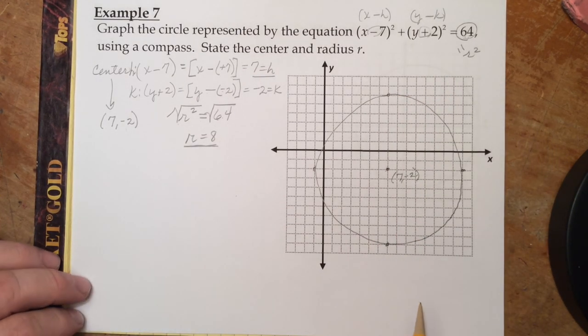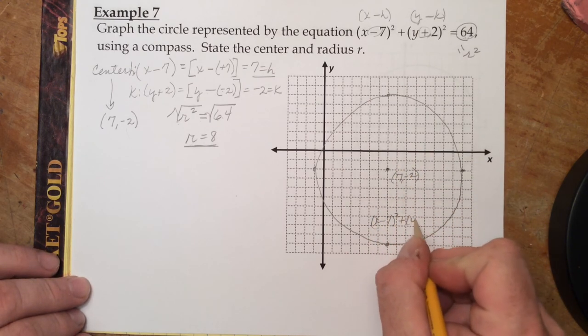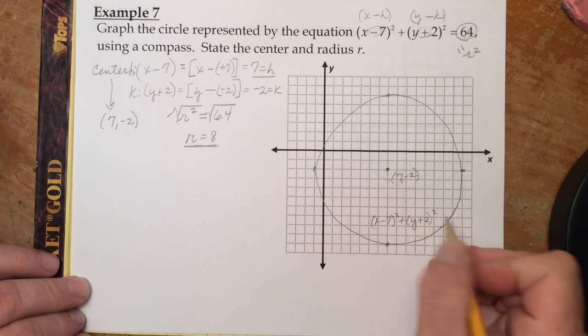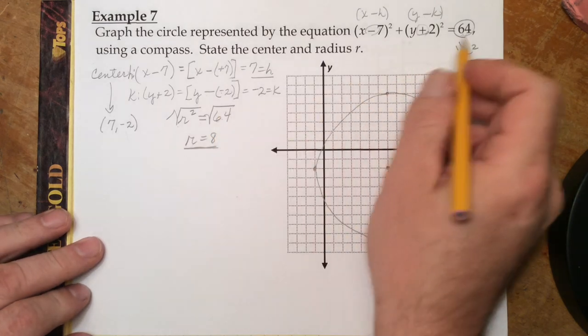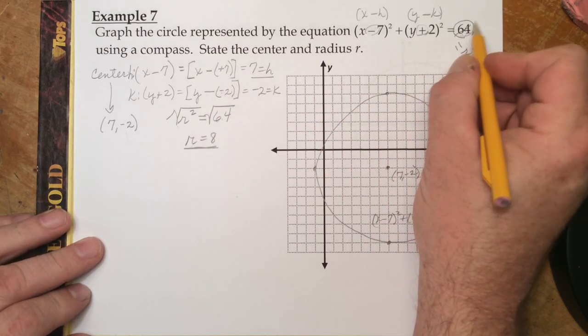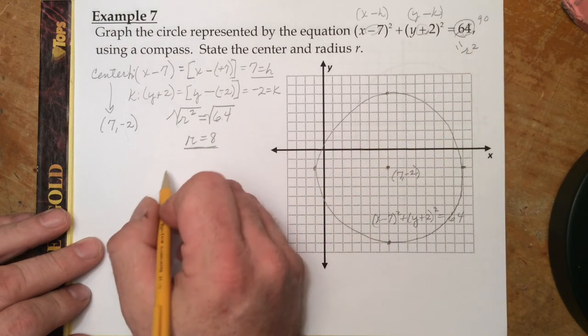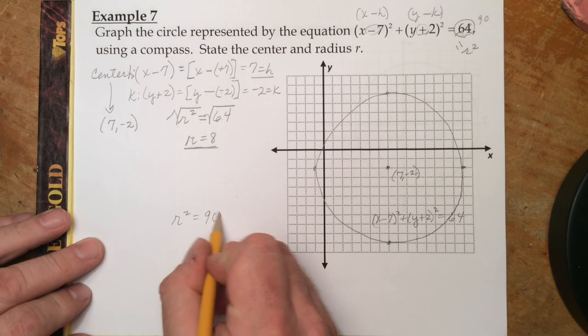And so there's a graph of a circle. This equation is x minus 7 squared plus y plus 2 squared equals 64. Now, let me show you what I was talking about, the radius. If this had been, instead of a 64, let's say this were a 90 or something. Well, the radius, that's the radius squared. That would be r squared is 90.